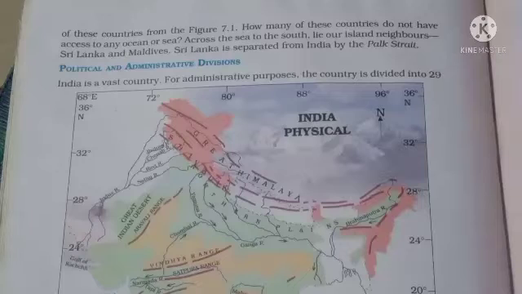How many of these countries do not have access to an ocean or sea? Across the sea to the south, like our island neighbors Sri Lanka and Maldives. Sri Lanka is separated from India by Palk Strait. So there are some of the countries that don't have access. They cannot reach the ocean easily.